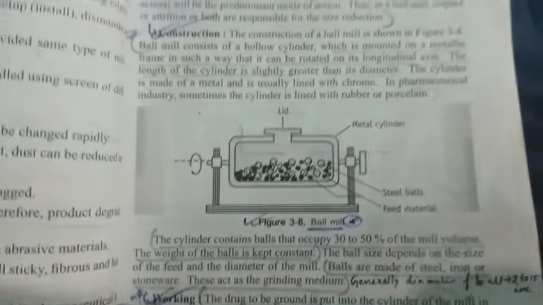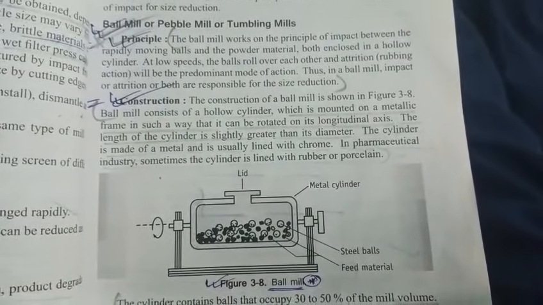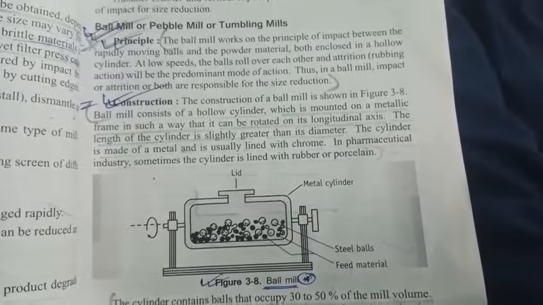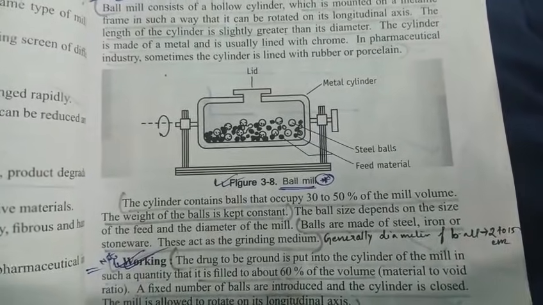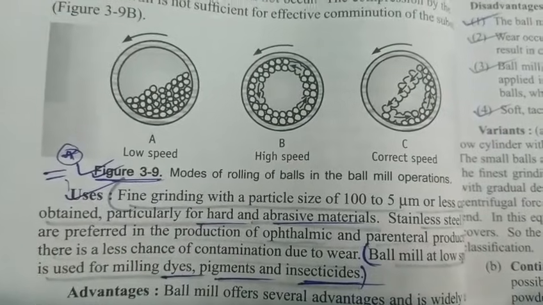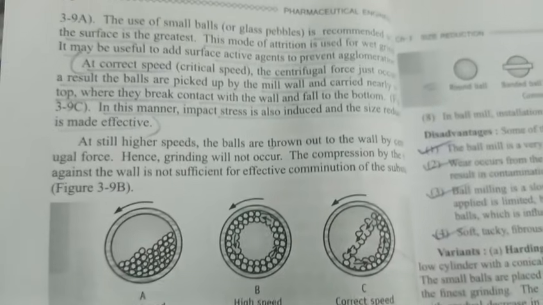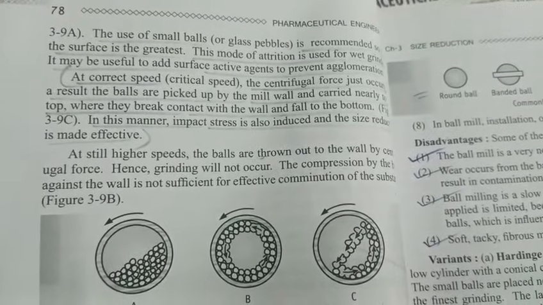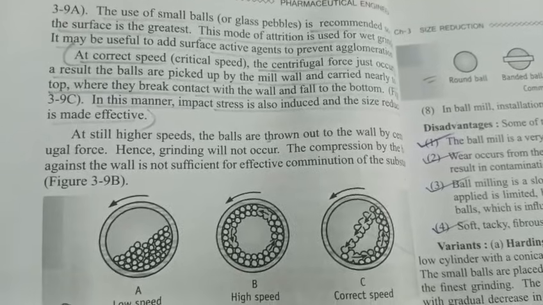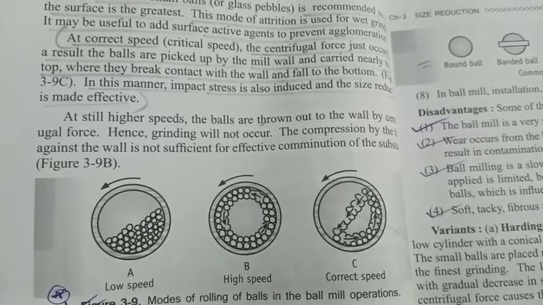After that we will go to the ball mill. Same thing: principle, construction, and working procedure of the ball mill. Here you see the different modes of rolling of balls in ball mill operation. So what is the correct speed? What happens at the correct speed, and how does it differ from low speed and high speed?